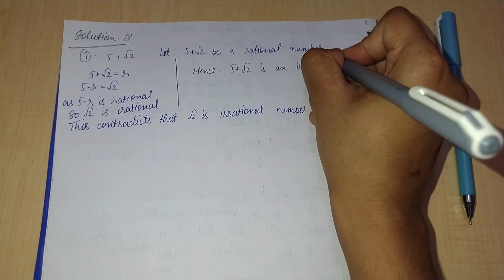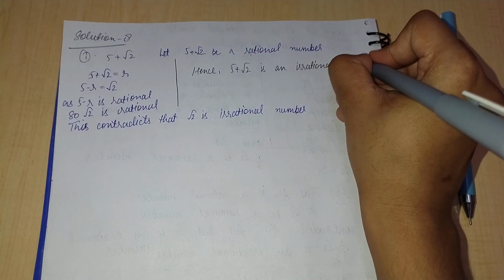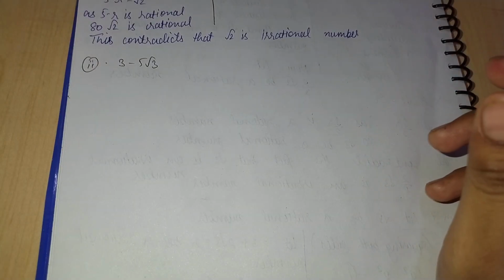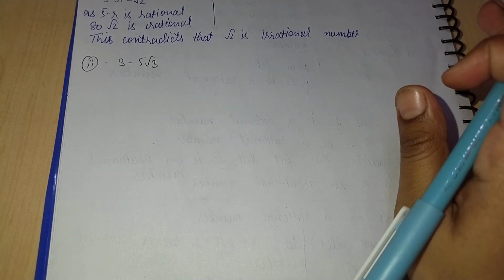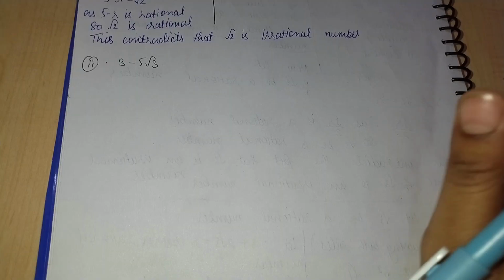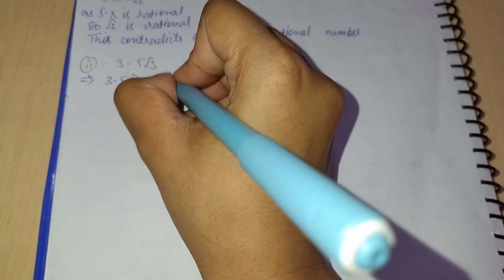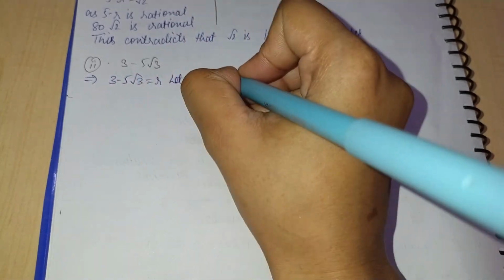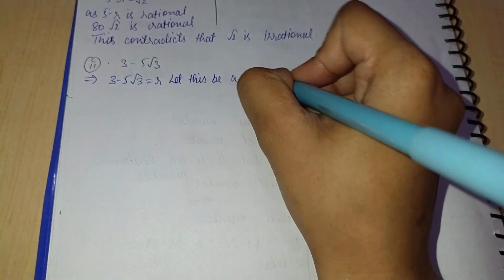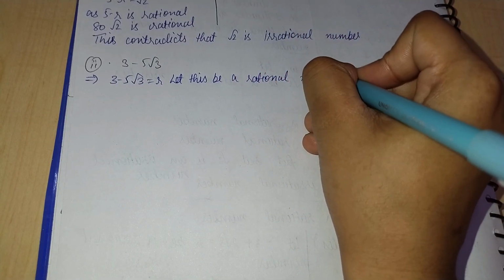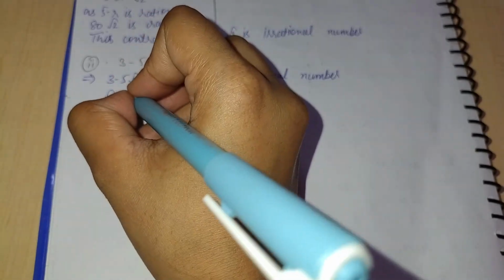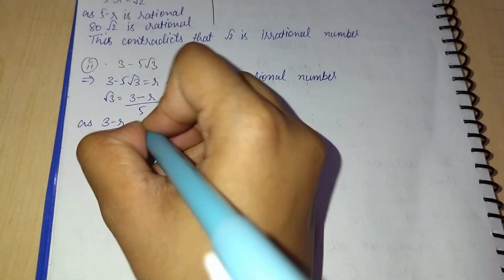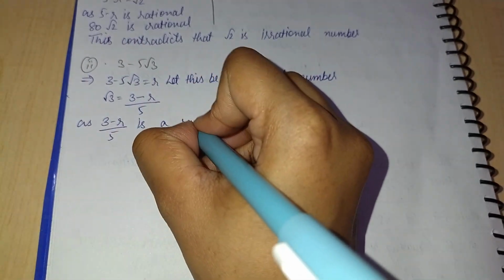Three minus 5 under root 3 equal to r. Let it be a rational number and send under root 3. Now the second part of question number 8 is 3 minus 5 under root 3. We have to prove that it is an irrational number. So let us solve this. 3 minus r divided by 5 equal to under root 3. As 3 minus r by 5 is a rational number, so under root 3 is also a rational number, but it contradicts the fact that under root 3 is an irrational number. Hence proved that 3 minus 5 under root 3 is an irrational number, because then only it can satisfy that under root 3 is an irrational number. Hence proved.